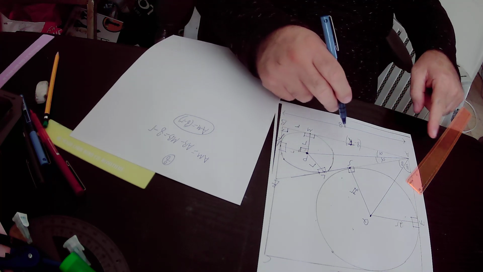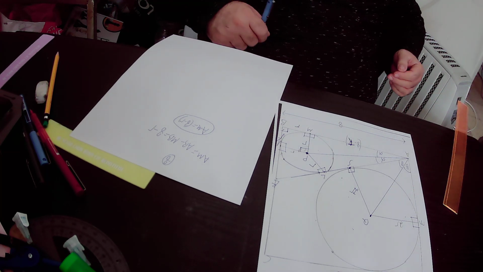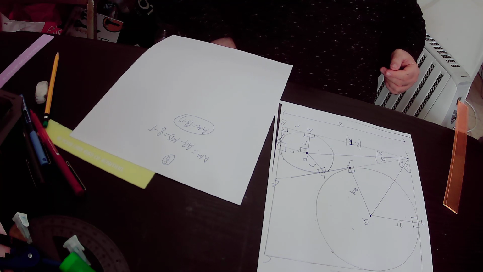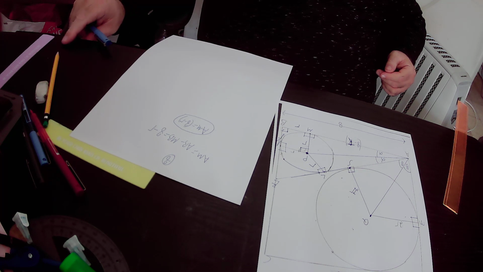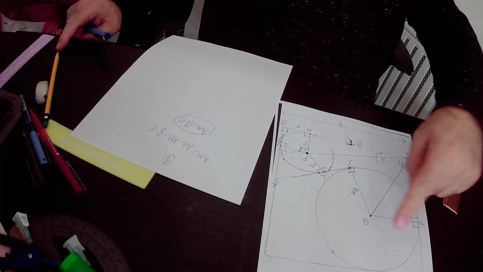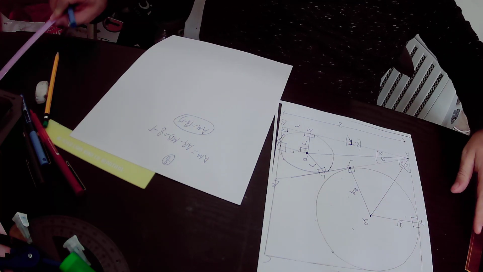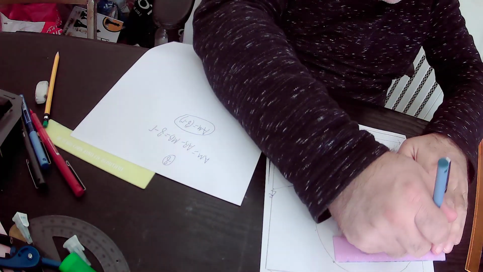AM equals 8 minus R. So actually we know that all the angles of a square are right angles, therefore angle ADC is a right angle, it equals 90 degrees.